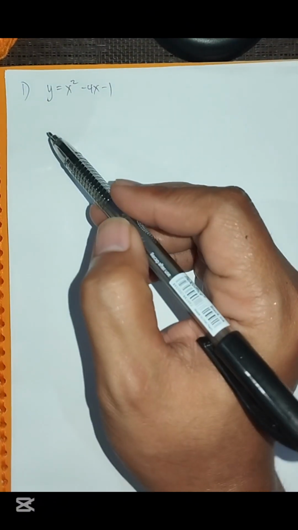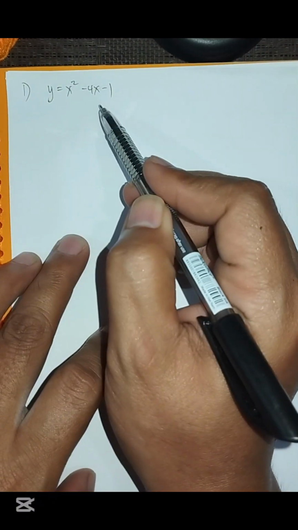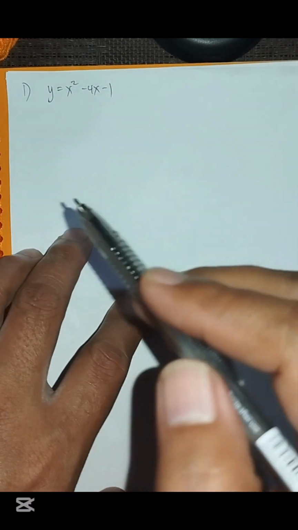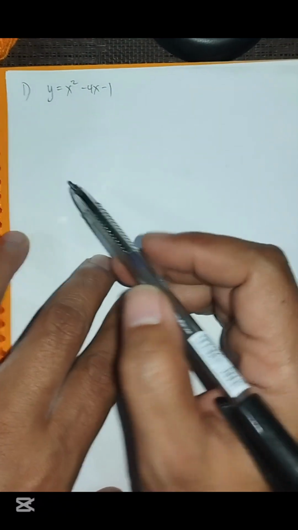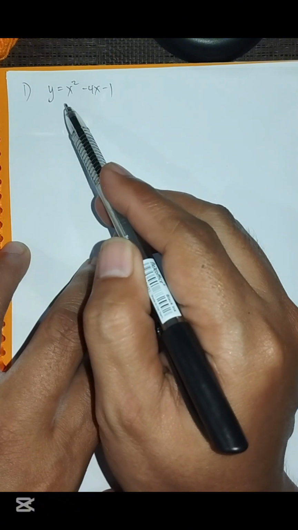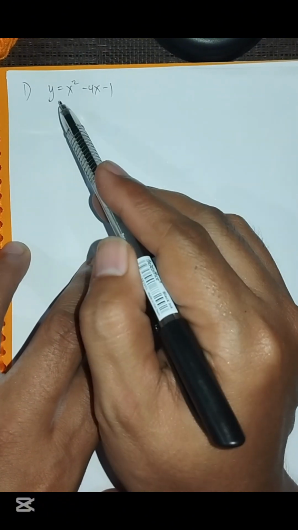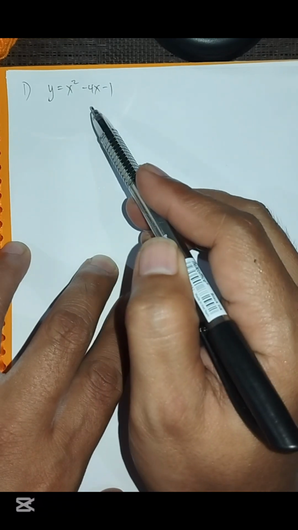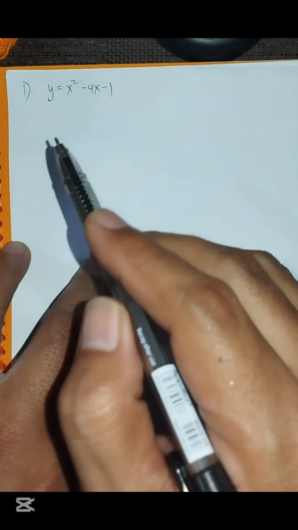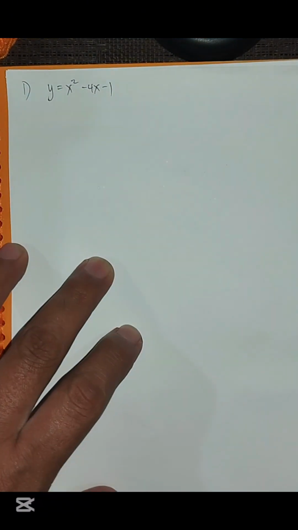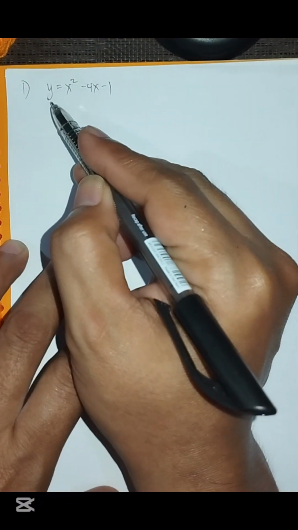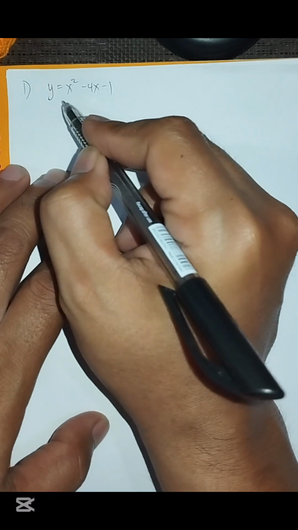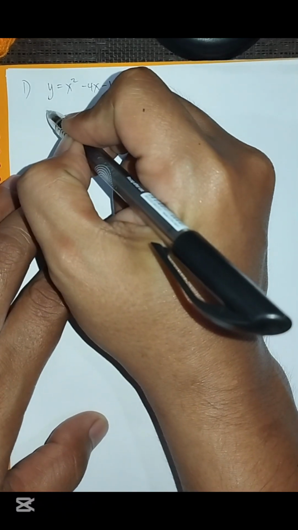Number 1, y equals x squared minus 4x minus 1. Let us find the maximum or minimum point using the derivative. Actually, we can tell this has a minimum point because it is a quadratic equation, a parabola that opens upward. But we will use the derivative in finding the minimum point of this quadratic function. First step is to find the derivative.